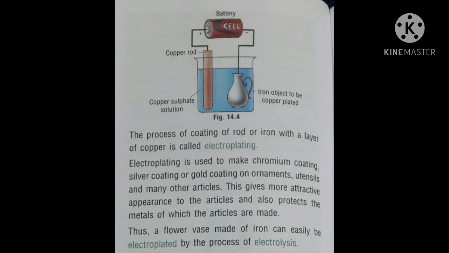Children, here you are seeing figure 14.4: copper sulfate solution in which the electric current is passed, a copper rod and an iron object. Now on the iron object, copper is deposited. The process of coating iron with a layer of copper is called electroplating.